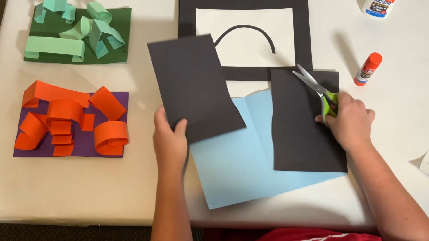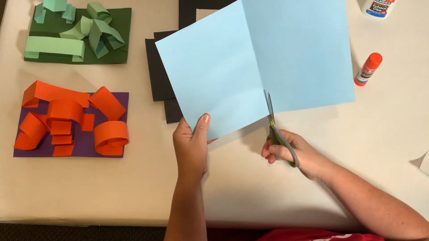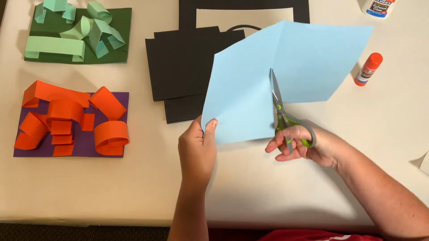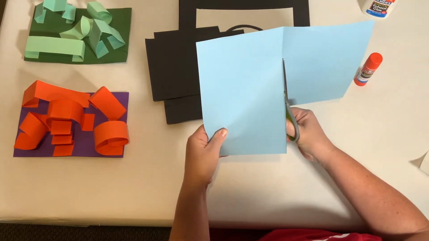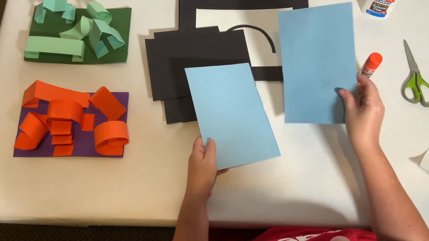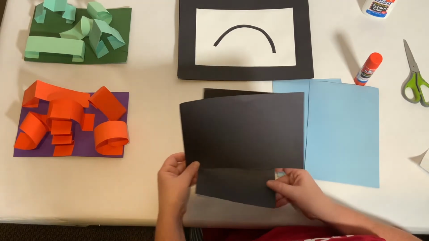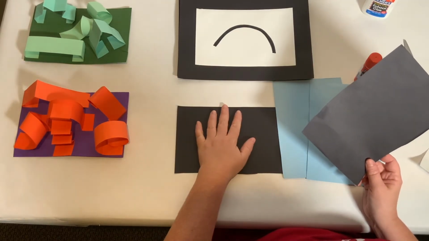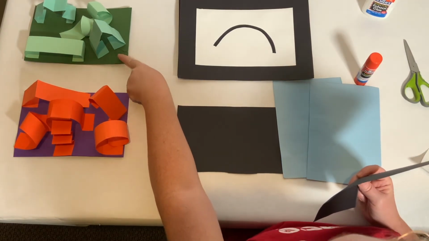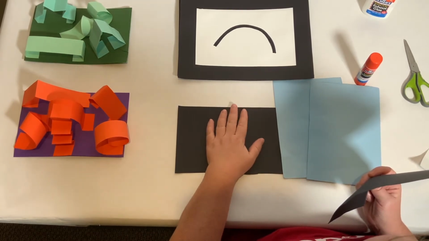All right, so now I have 2 sheets here, and we're going to do the same thing with this one. Open, slide, close, open, close. Okay, so now you have how many sheets? 4. Very good. I want you to keep 1 on the table as your foundation. Like this foundation is purple, that one's dark green. So decide what you want your foundation to be. We're going to leave it alone, okay?